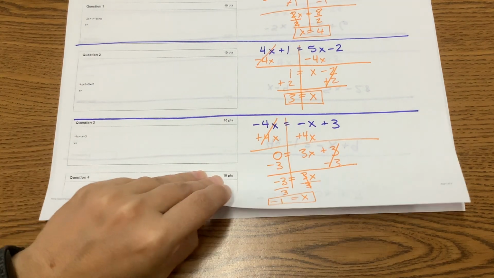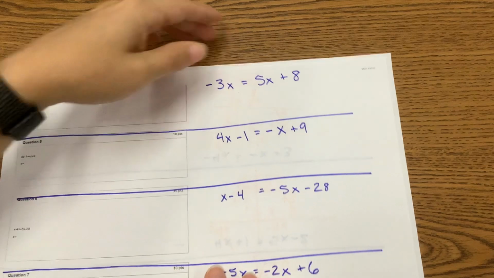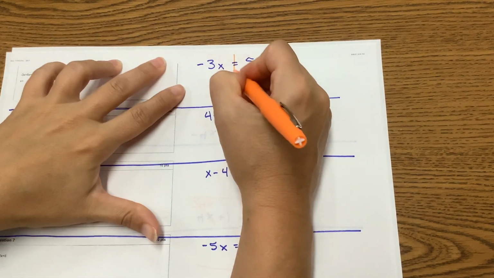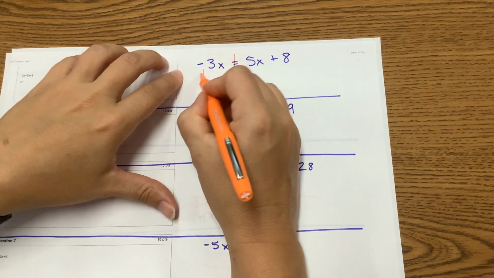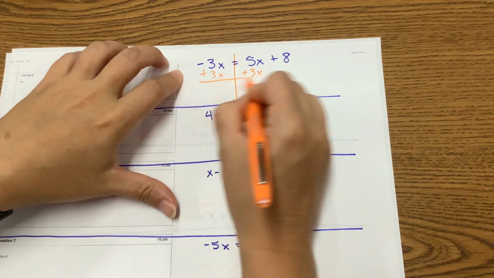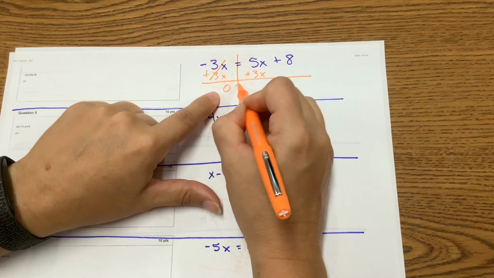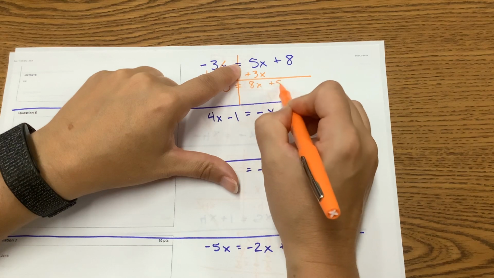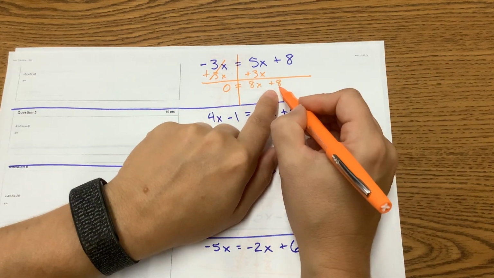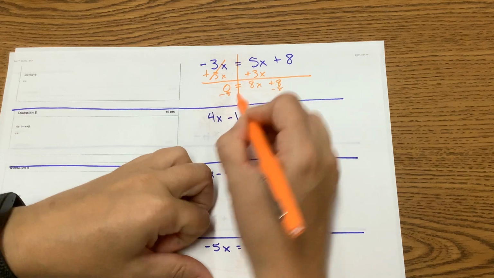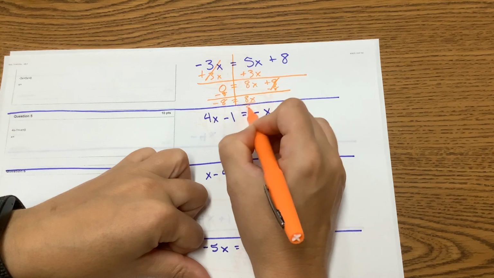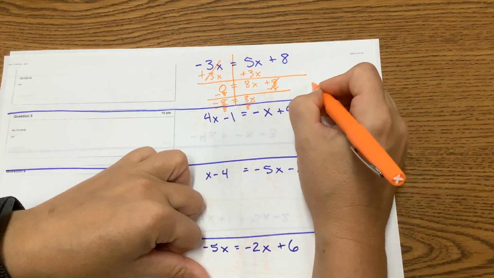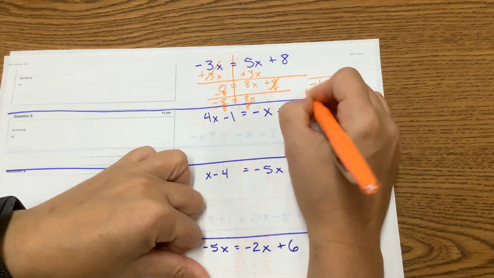Okay, on to number 4. Draw your line down your equal sign. Our smaller variable term is this negative 3x, so the same thing's going to happen. We're going to end up adding 3x. And these are going to cancel, but we have to hold this place open, so it's 0, 8x plus 8. Move the constant away from the variable. Running out of room here. Negative 8 equals 8x. Divide by 8. And then we have negative 1 equals x.